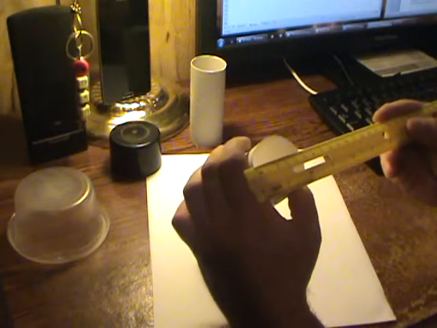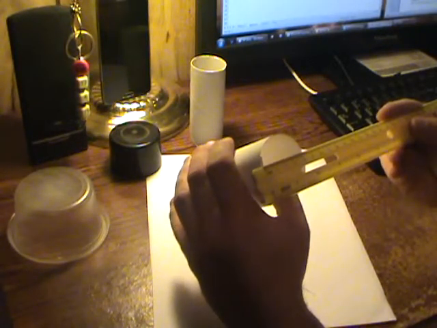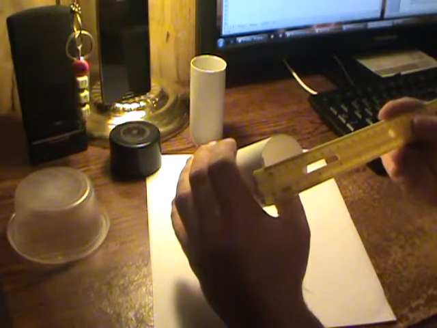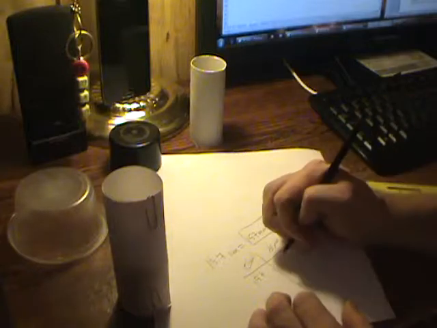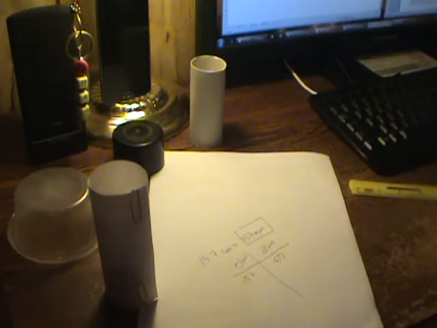Try to make your tube as round as possible if you're using this method. Okay, so I'm seeing around 5 centimeters. So that's going to be roughly 50 millimeters. Okay, so there you have it. That's how you take your measurements for circumference and diameter.